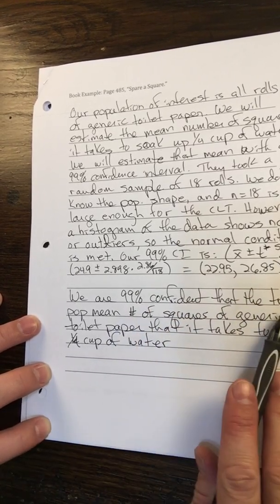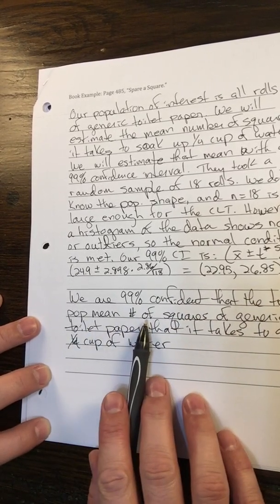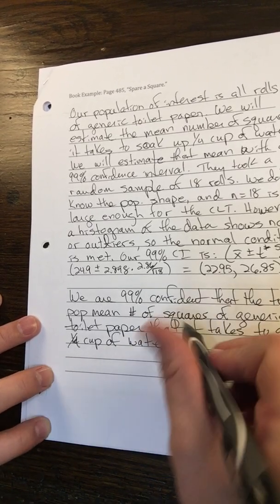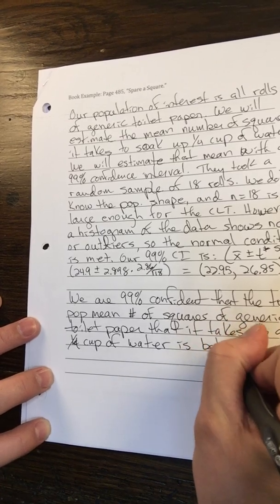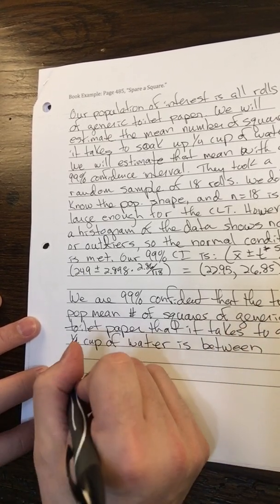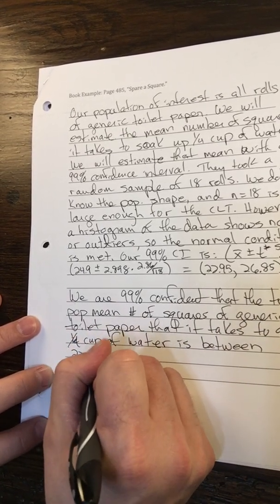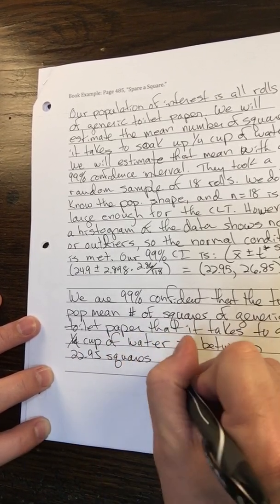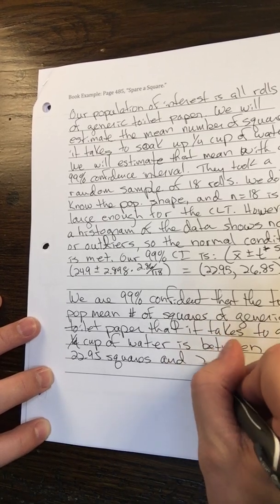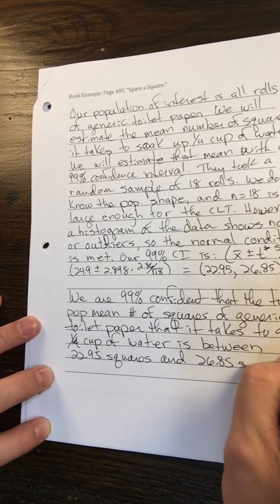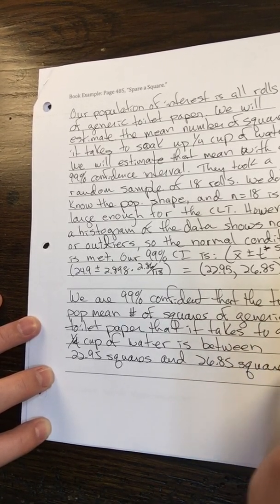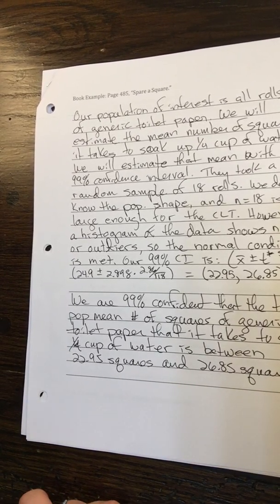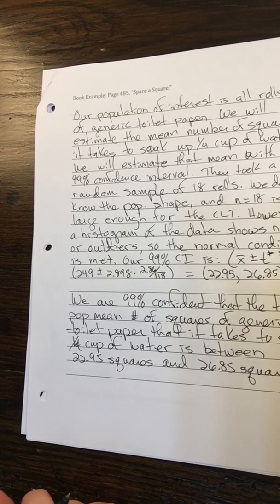We are 99% confident that the true population mean of number of squares of generic toilet paper it takes to absorb a 1/4 cup of water is between these two numbers, 22.95 squares and 26.85 squares. We're pretty sure that the population is in between there. We're 99% confident that the population number of squares it takes to soak up a 1/4 cup of water.